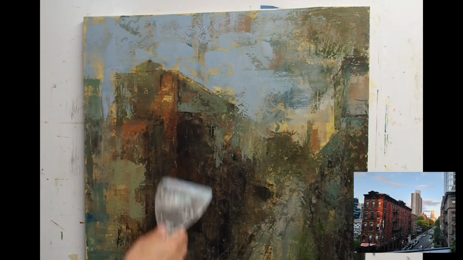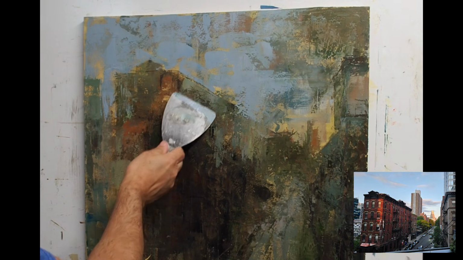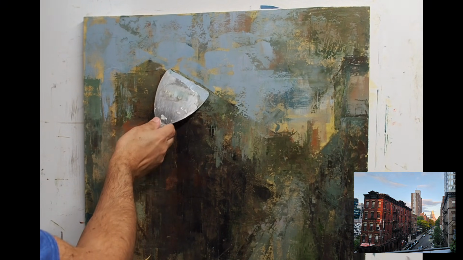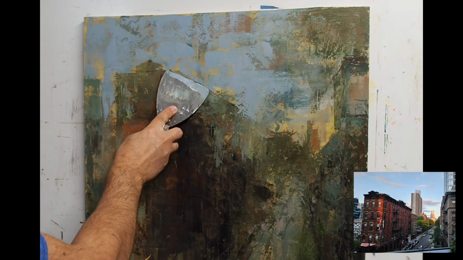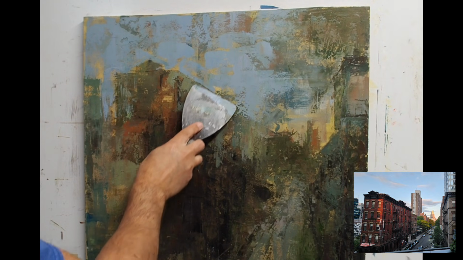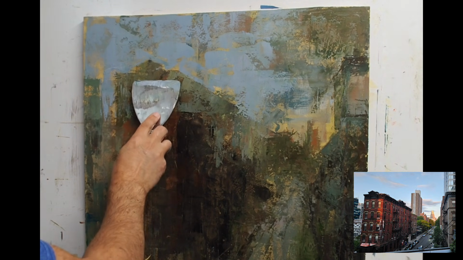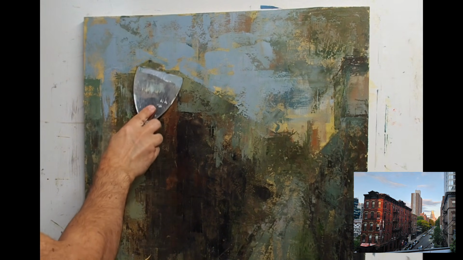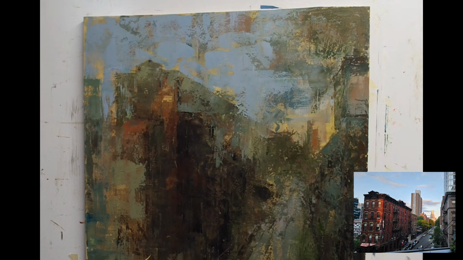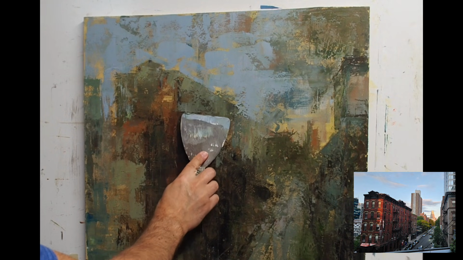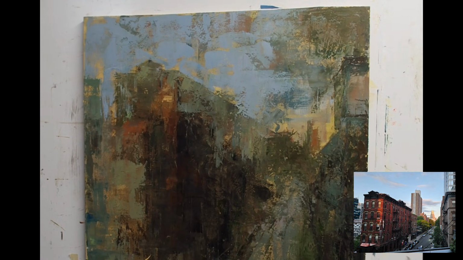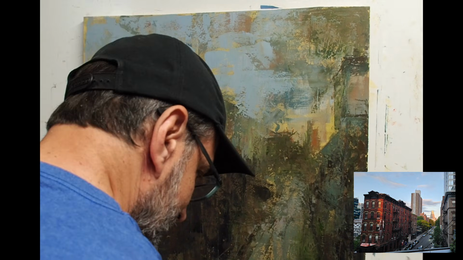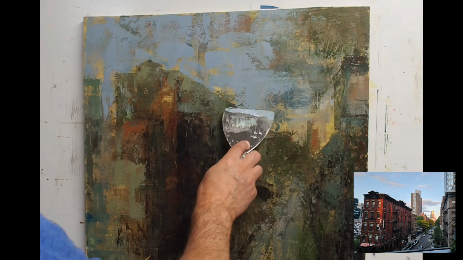So the building in the front is a combination of raw sienna, maybe cad red medium, maybe a bit of alizarin crimson, and then of course some of the distant buildings with the warm cad yellows and oranges, and of course the sky. But overall, the prevailing color is a combination of that phthalo blue, ultramarine blue, and the sap greens, the chrome oxide greens that I've used throughout this painting.